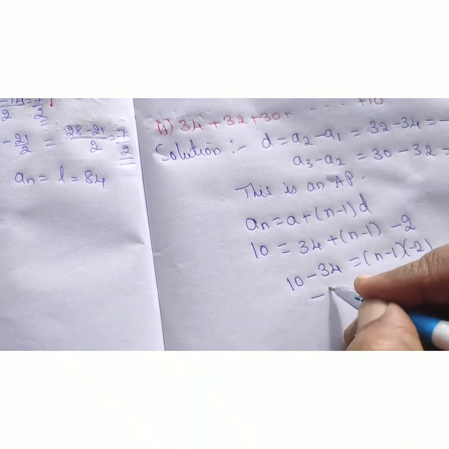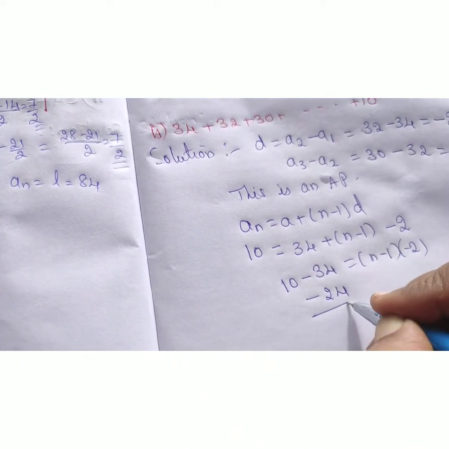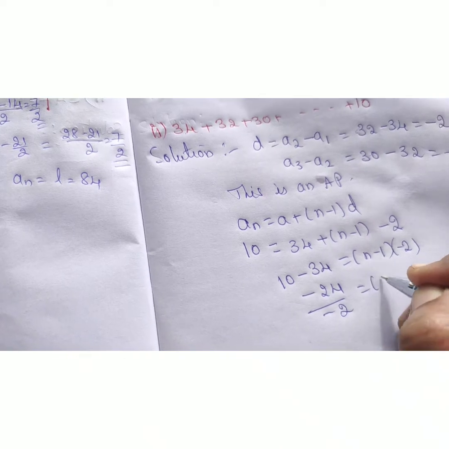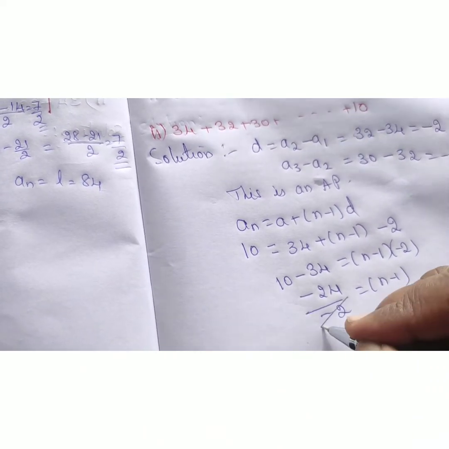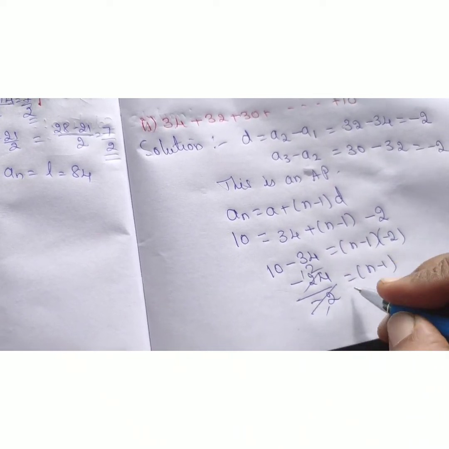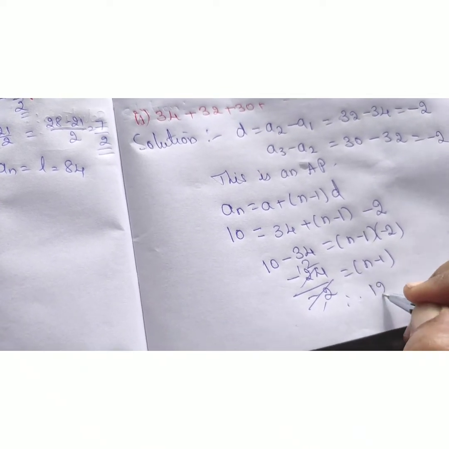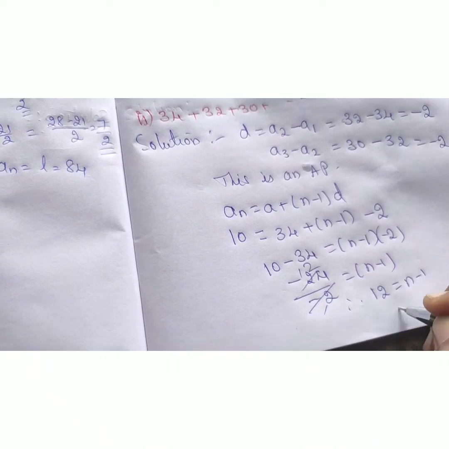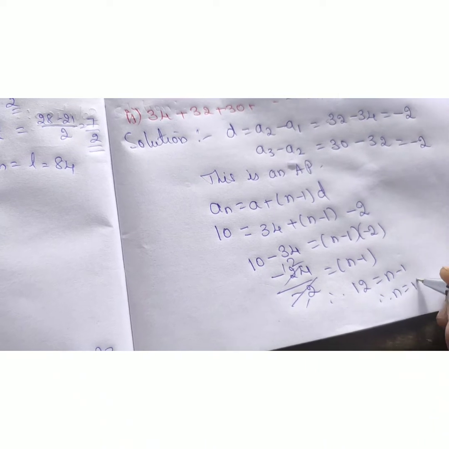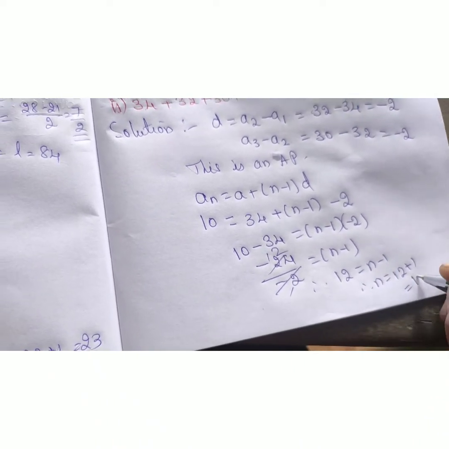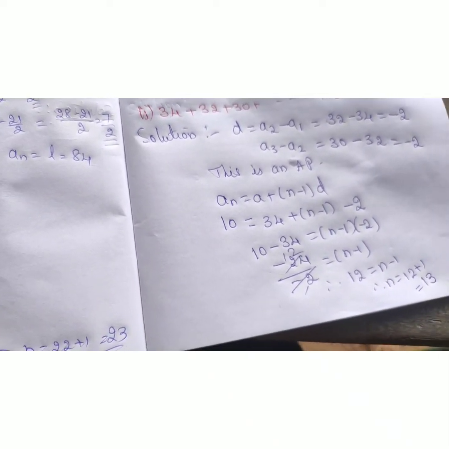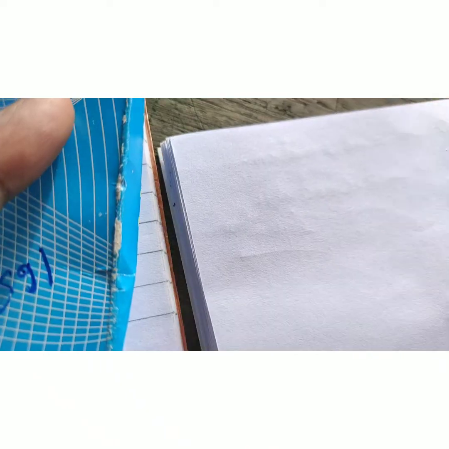So you have minus 24. Bring that minus 2 down here. You have n minus 1. So this will cancel. 12, so you have 12 is equal to n minus 1. Therefore n is equal to 12 plus 1, that is 13. We got n is equal to 13.